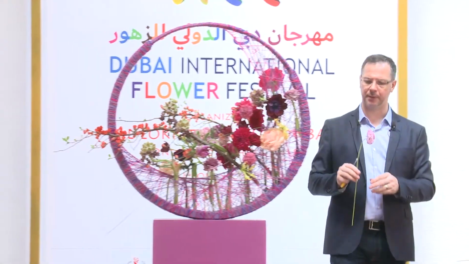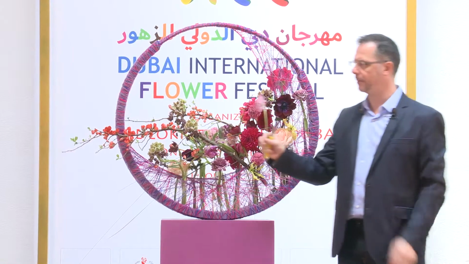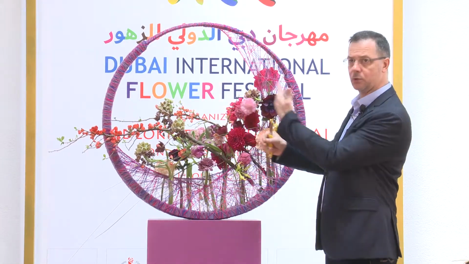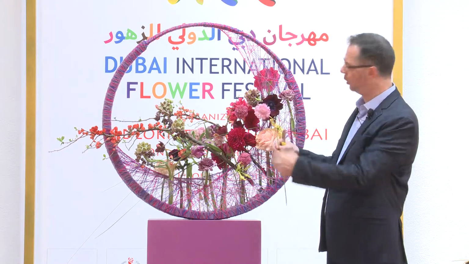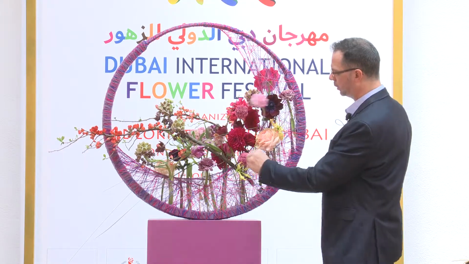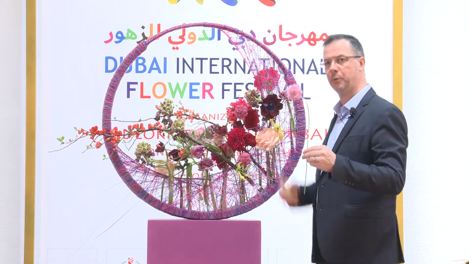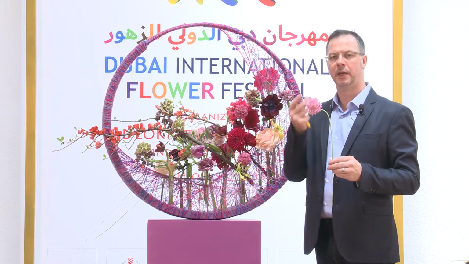As you can also see here, these flowers are a little bit two-dimensional, so they grow like this. So I'm going to use the natural shape, the natural form, in that arrangement. I can use it like this, but that will not be nice, so I'm searching for a way to put that little flower in focus.